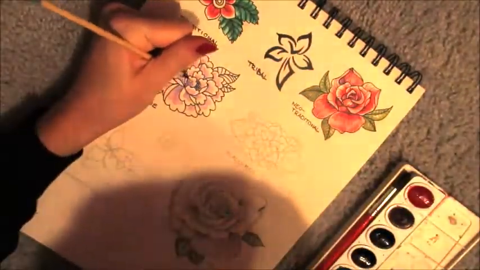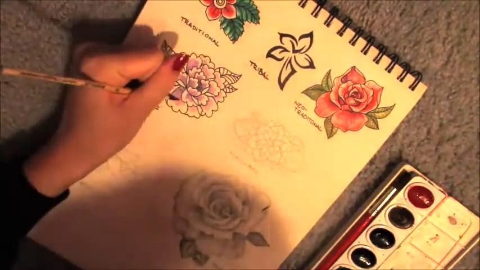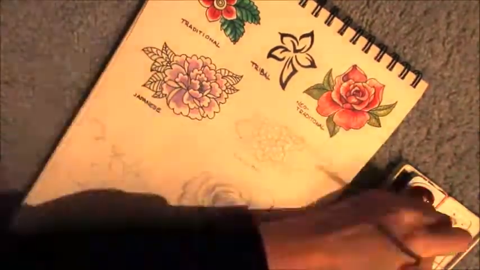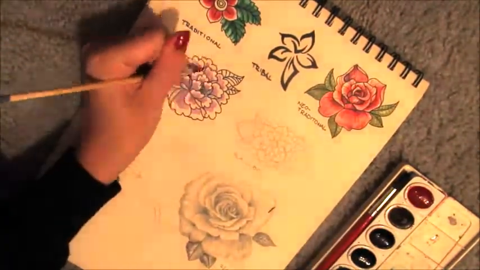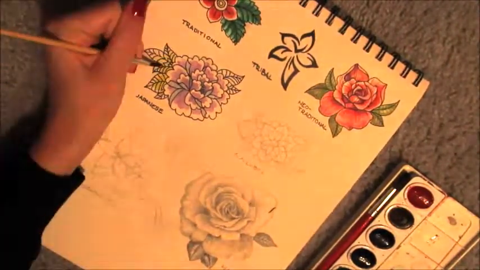A lot of Japanese tattoos look very traditional, and that's maybe why I don't like them as much. But I still think it's a good idea, if you're interested in that sort of style, to know what they are and know what you're getting.